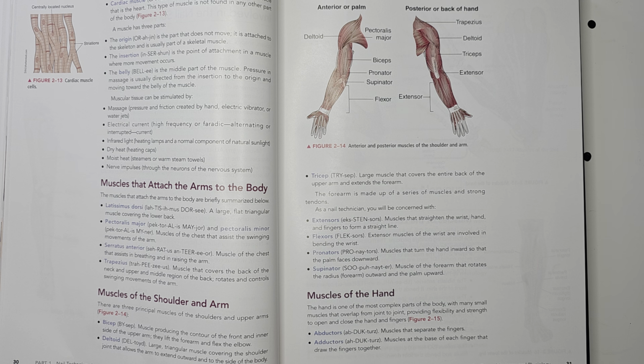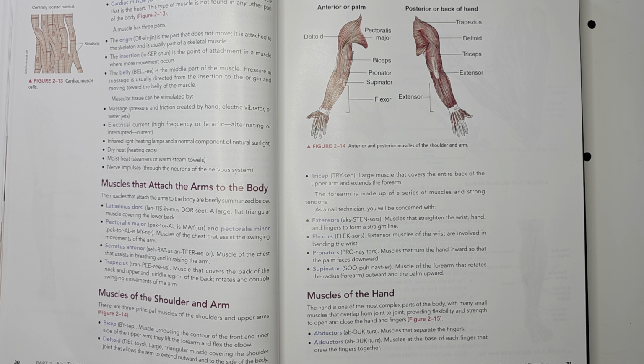Muscles of the hand. The hand is one of the most complex parts of the body. With many small muscles that overlap from joint to joint, providing flexibility and strength to open and close the hand and fingers. Abductors, muscles that separate the fingers. Adductors, muscles at the base of each finger that draw the fingers together.